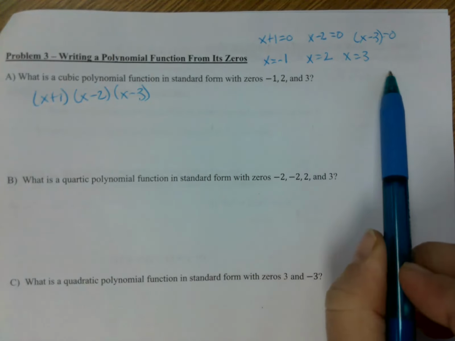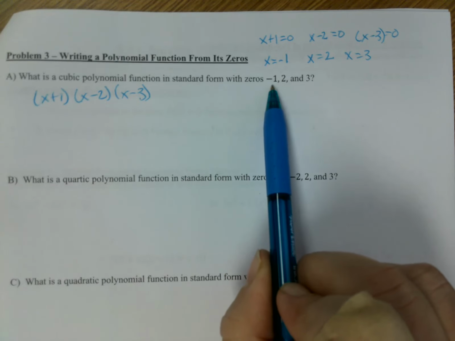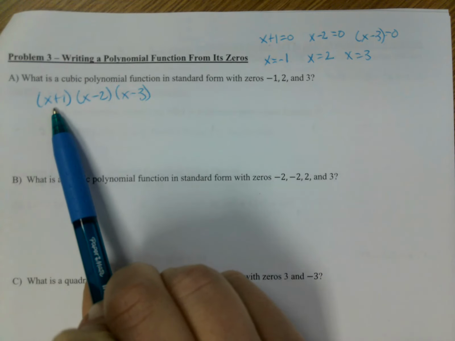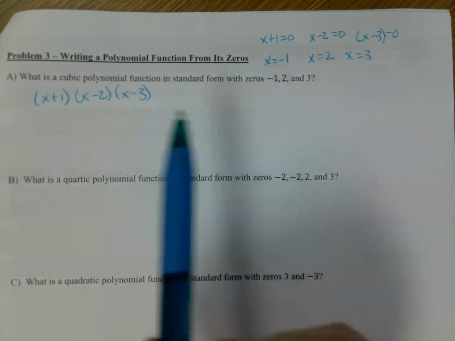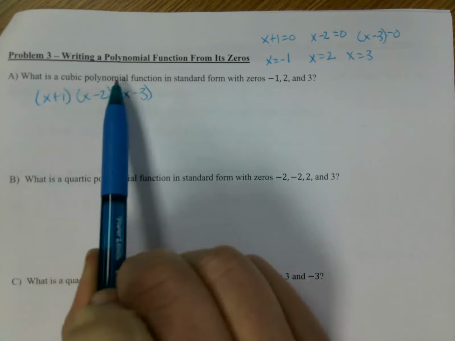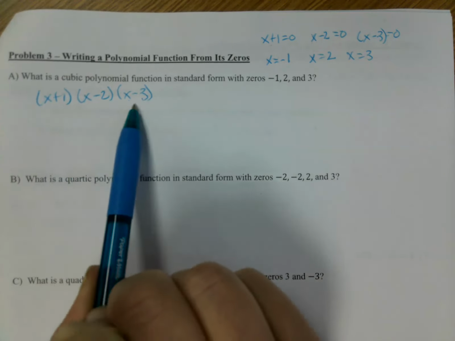Now, you don't have to show this work for each one. Some people can look at the 0 and are able to write the equation. If that's you, that's fine. But this is not my final answer. I actually have to write out the polynomial. This is in factored form.